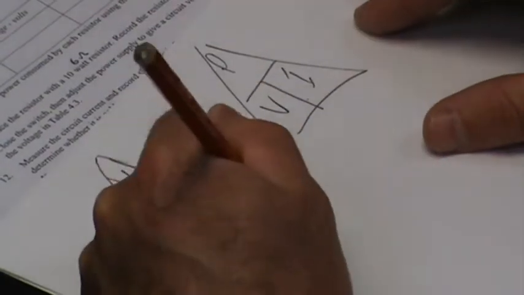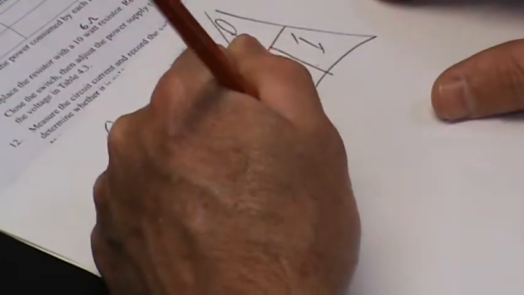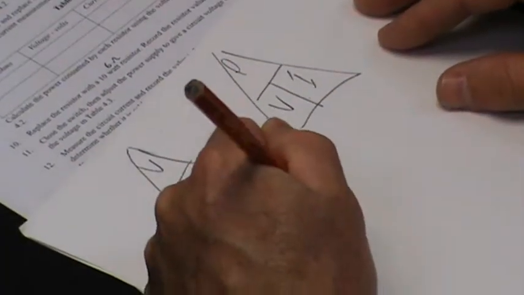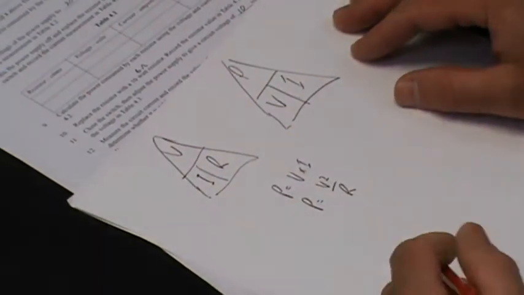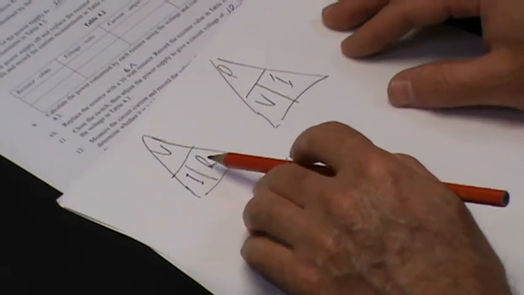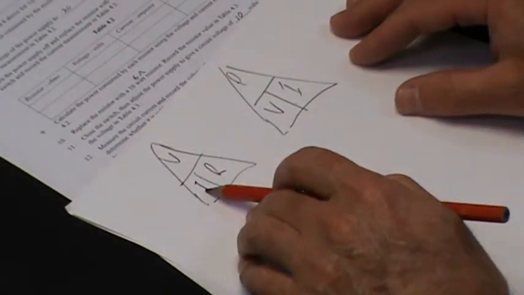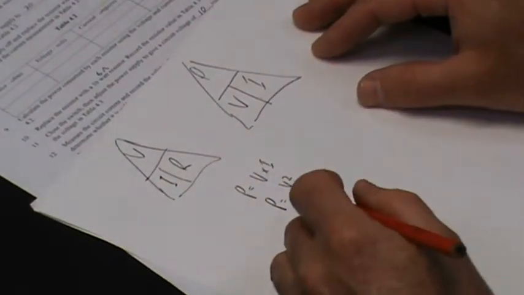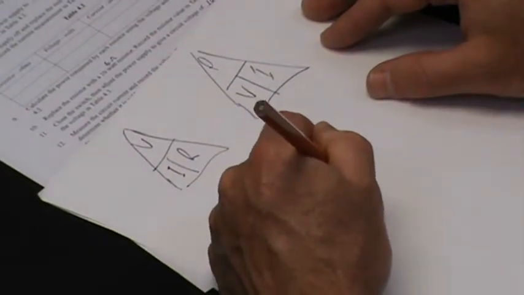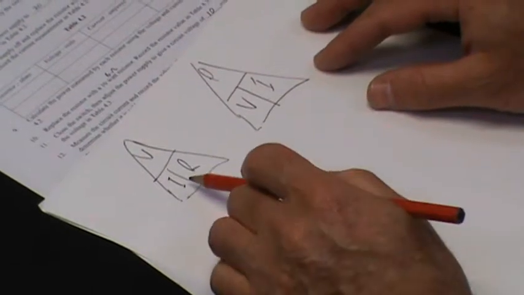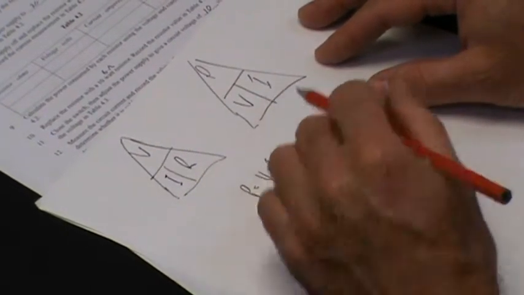So P is equal to V times I. P is also equal to V squared divided by R, which is a combination of substituting V over R for the I, and P is equal to I squared R, another combination of substituting into the equation.